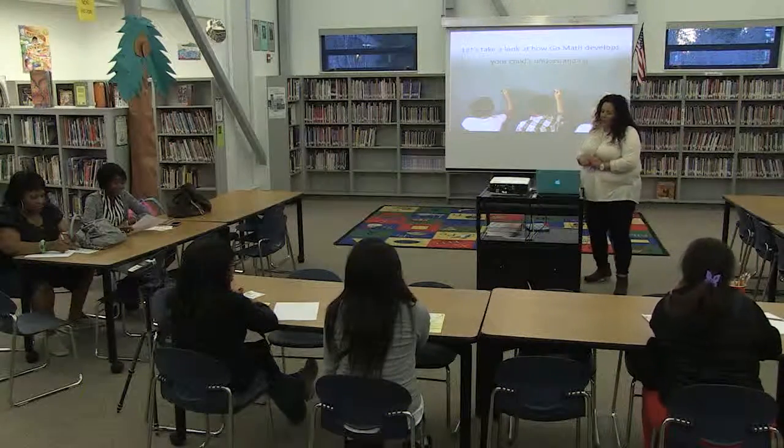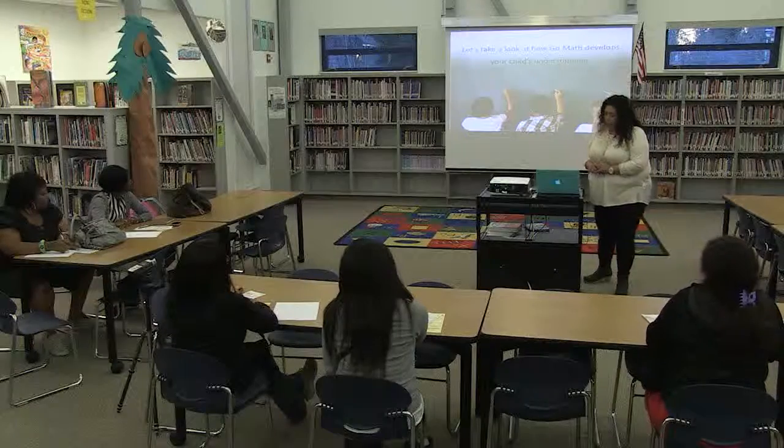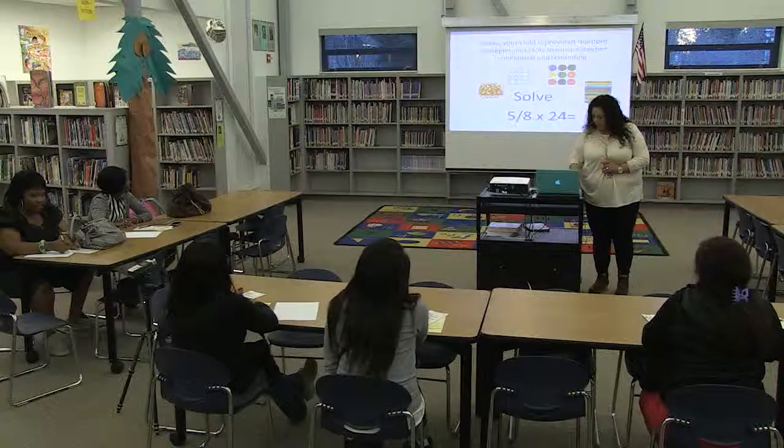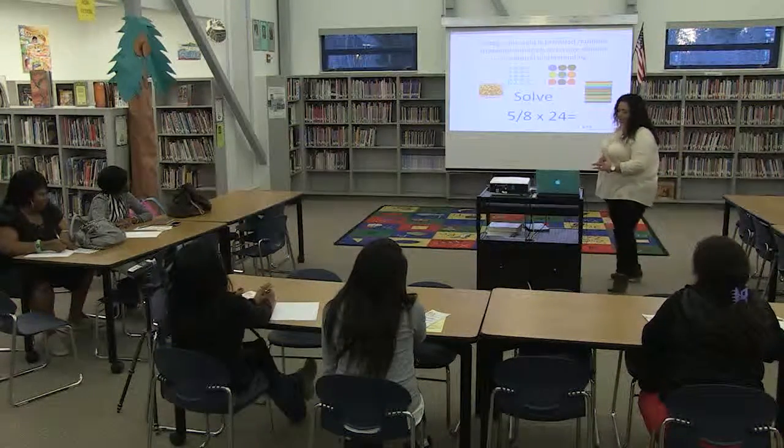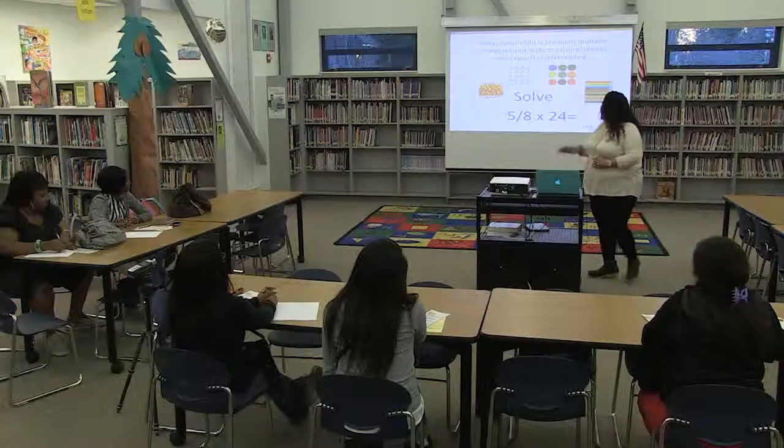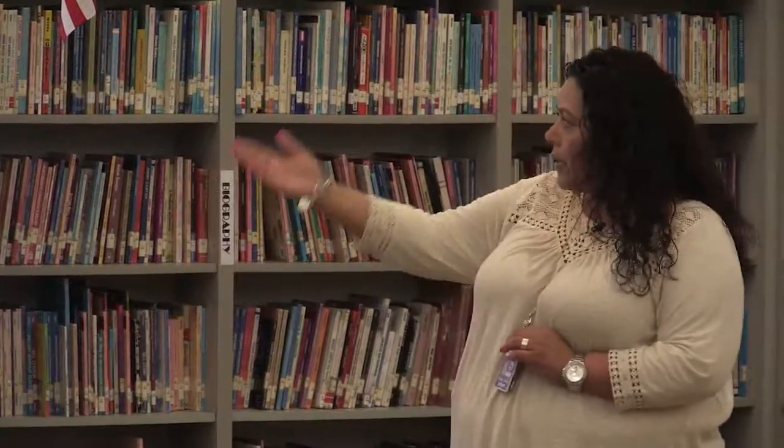It says, let's take a look at how math develops your child's understanding. So here you go. These are the different ways that the students are being provided to learn. Whether it's counters, drawing pictures, using different things in the classroom. We're not just sticking to numbers or just sticking to a certain way of learning. We're letting them solve the way they can find the answer. It's not just my way. So we'll look at some of the examples that they show.